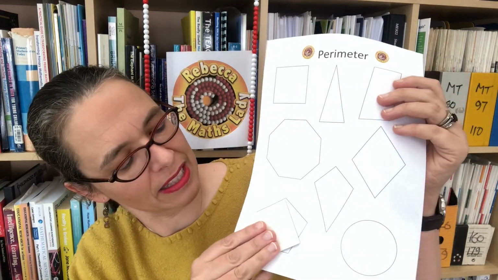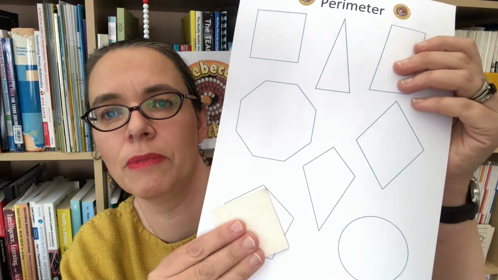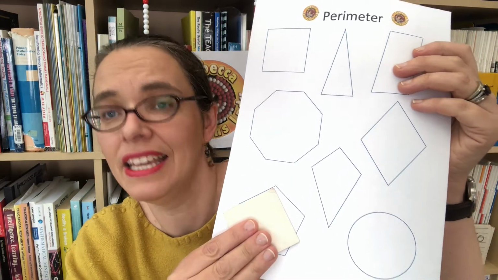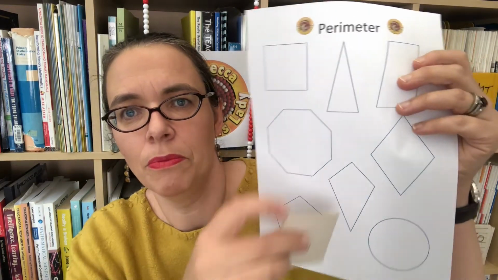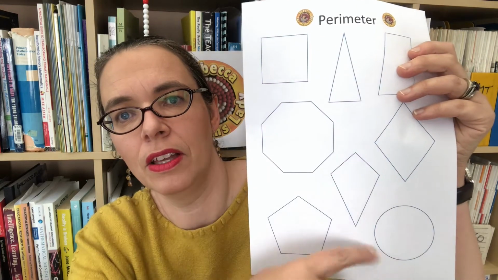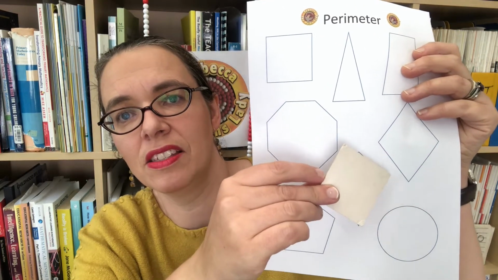And the best way to do that is to give them a right angle that they can put against corners like that, so they can actually compare it and see that that corner there is larger than a right angle, but this one here at the base of this kite is smaller than a right angle, and so on.